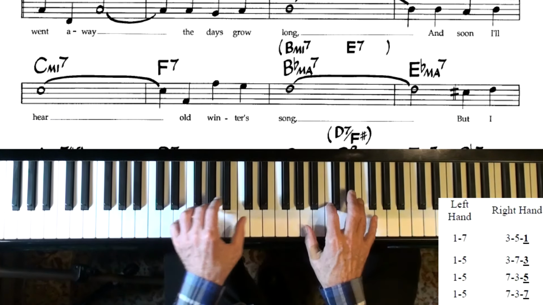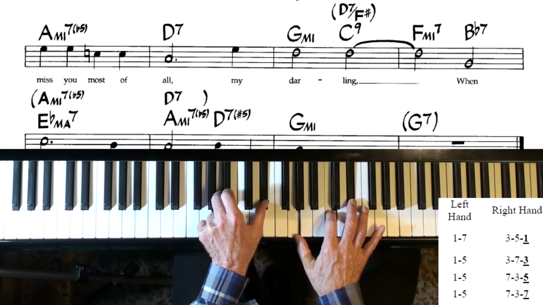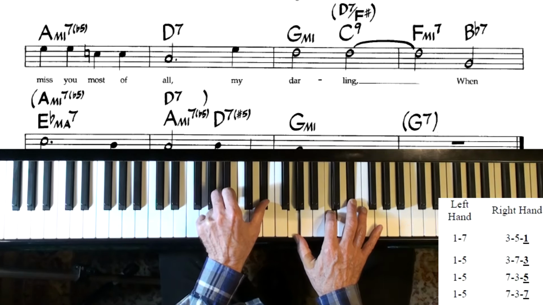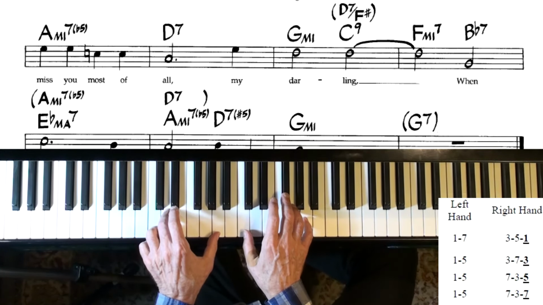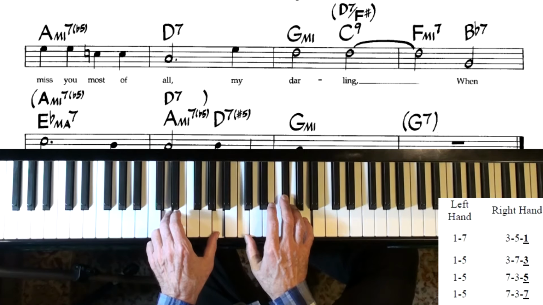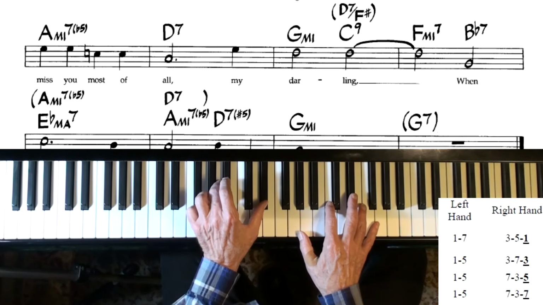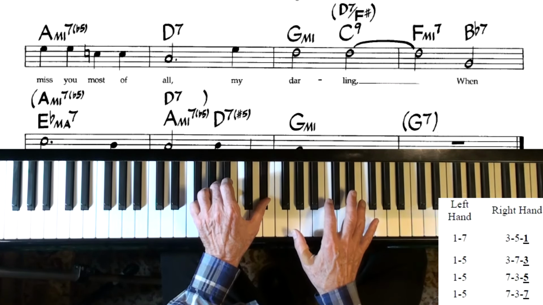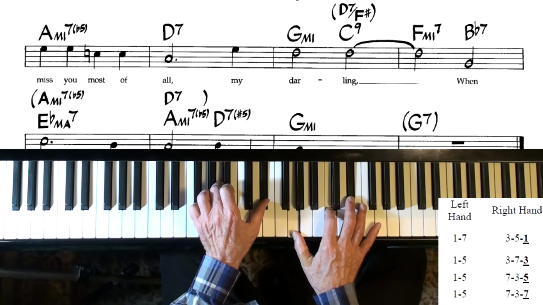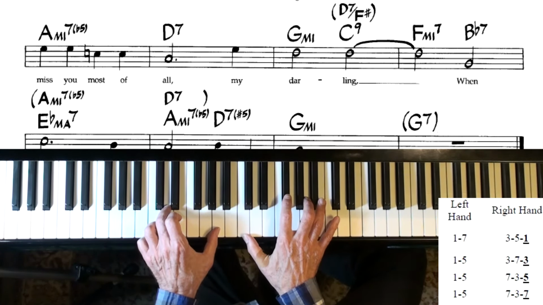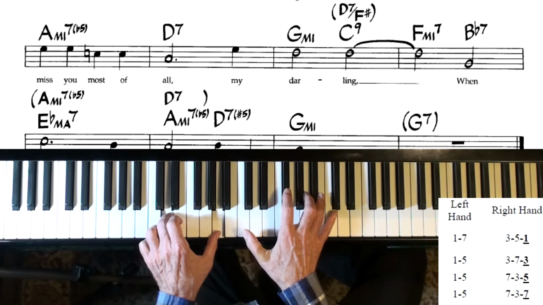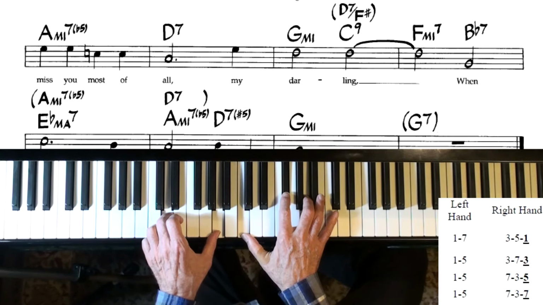Okay, now the 5th is on top of this one. And we have A on top of this chord. So I used the same formula there: root, 5, 7, 3, 5. And same formula here, even though it's a different kind of chord: root, 5, 7, 3, 5.